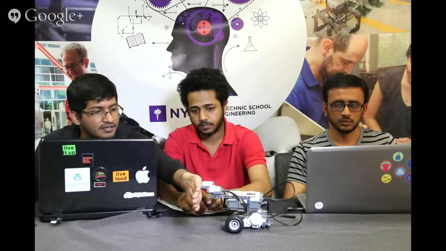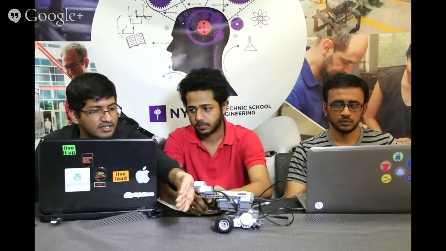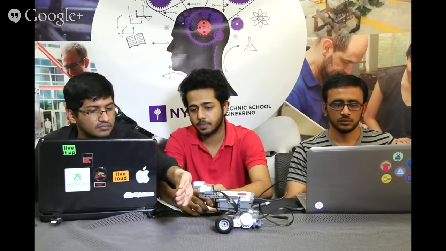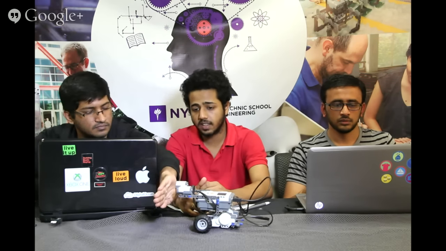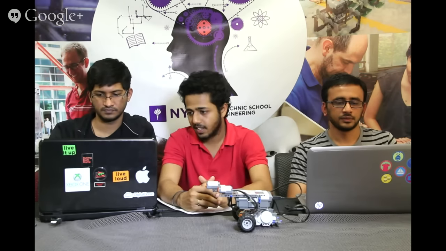So let us say it's going forward. Right now, you mean to say the robot is currently executing the else part? Right now it is executing the else part because the value has become less than 10. So when the value becomes less than 10, the robot is going to stop. But if the value is more than 10, if I remove my hand, the robot keeps going ahead. Okay, that's cool. So that was activity number 2.